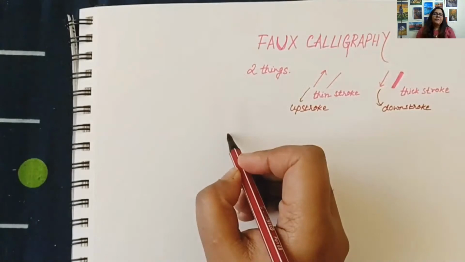All right. Everybody getting it? Very, very simple. This is the simple basic foundation of faux calligraphy. We will need a thin upstroke and a thick downstroke. That's all. No doubts till here? No doubts?